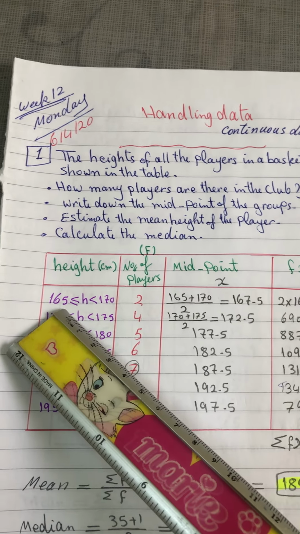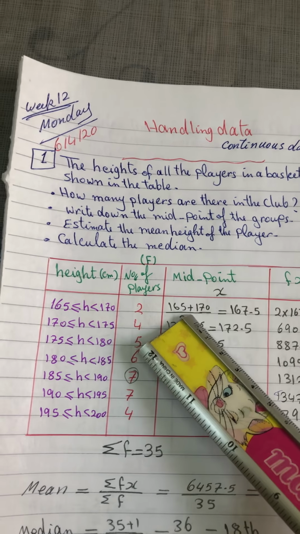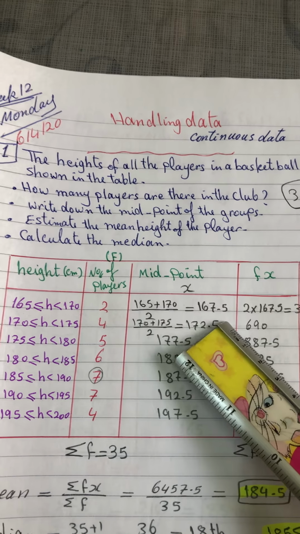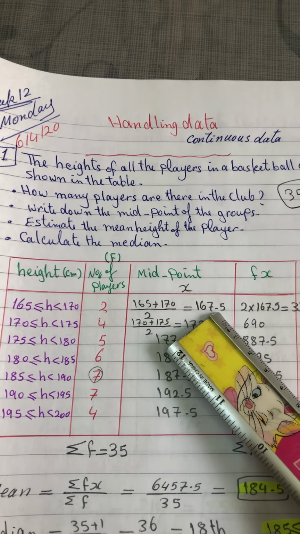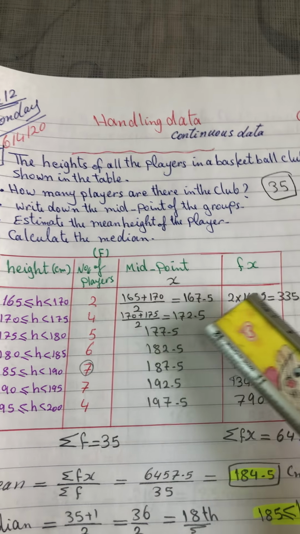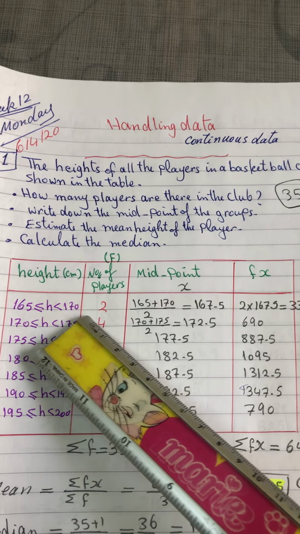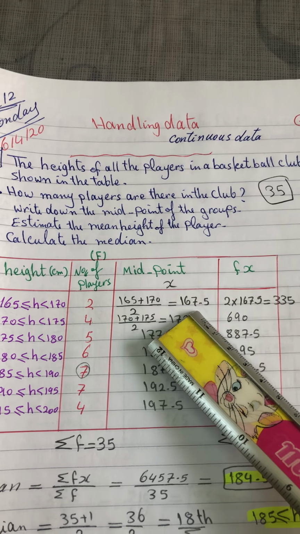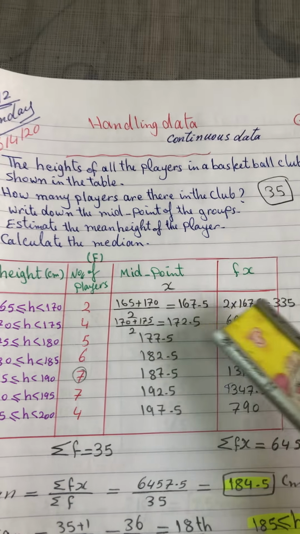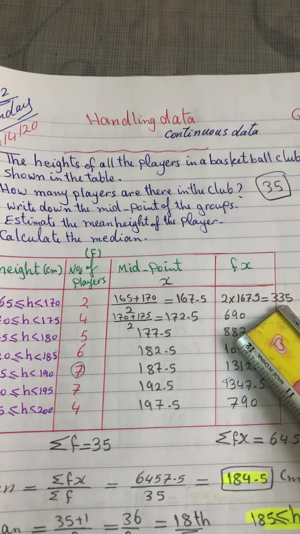I'll take 165 plus 170 divided by 2. So the X here will be 167.5. Multiply it by F, so 2 multiplied by 167.5. This is the product of F times X.